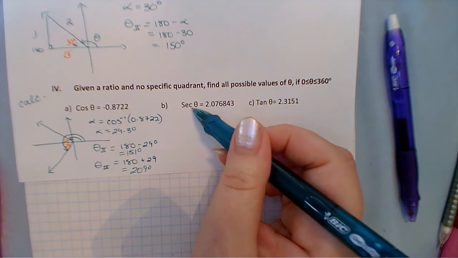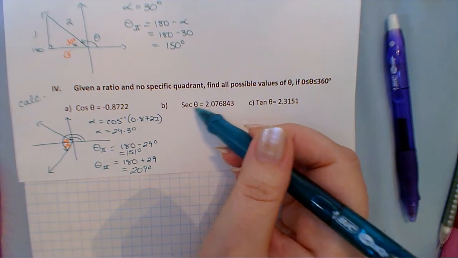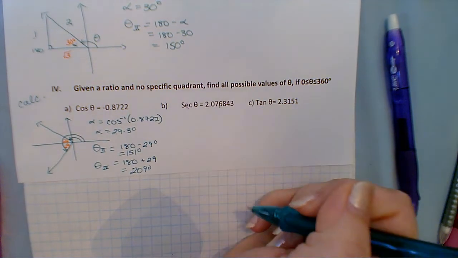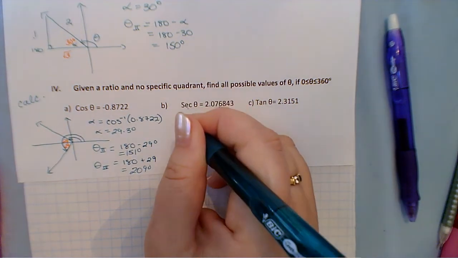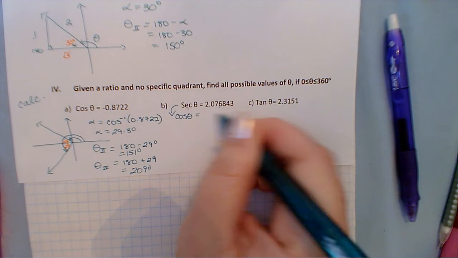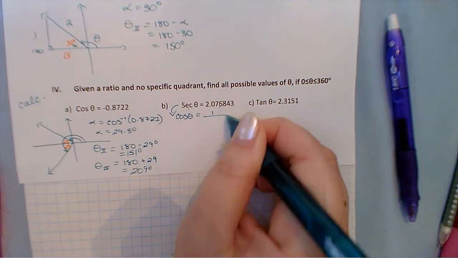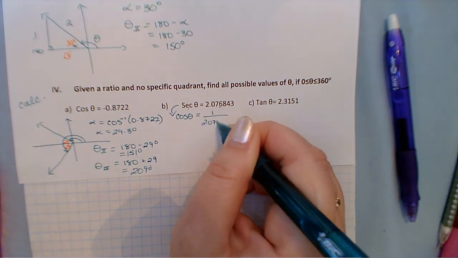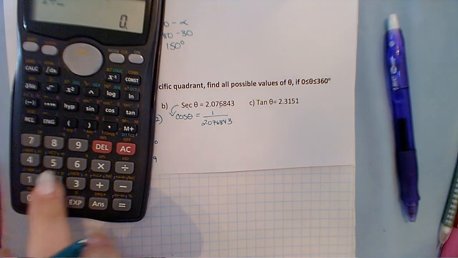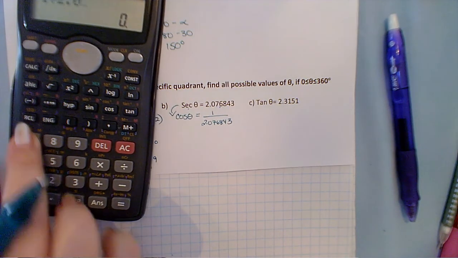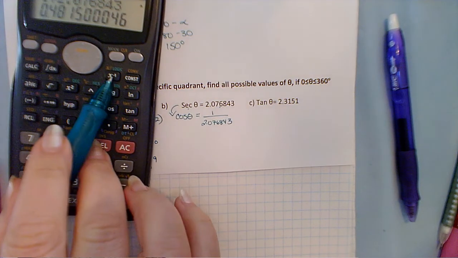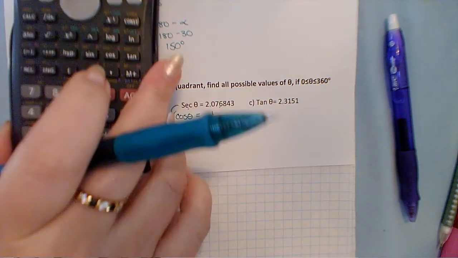If you're given cosecant, secant, or cotangent, remember that we don't deal with those on the calculator. If we flip this, we have to flip this side as well. So secant comes from cos. If I flip that, that means I flip this one. 1 divided by 2.076843, or you could have used that x to the minus 1 key like I mentioned before.